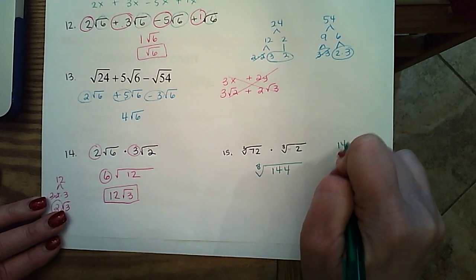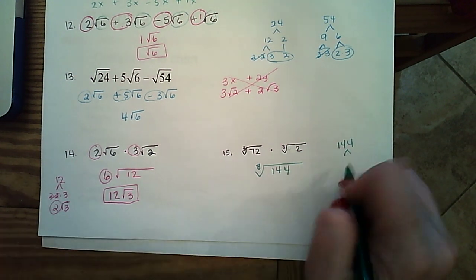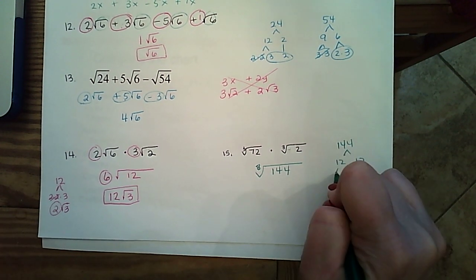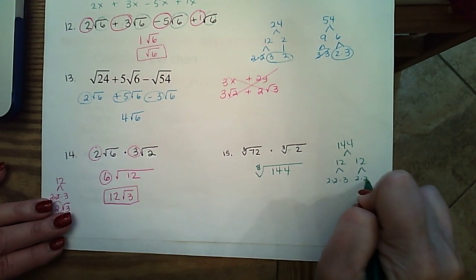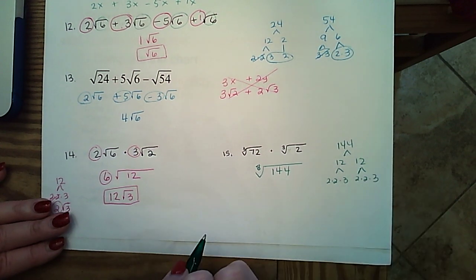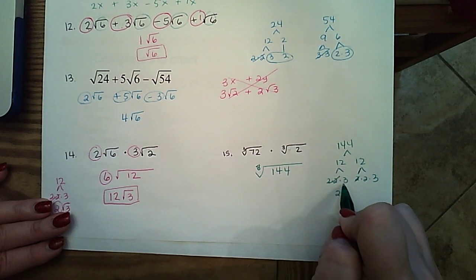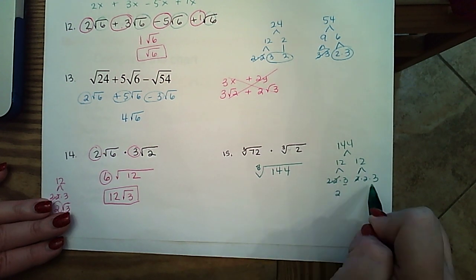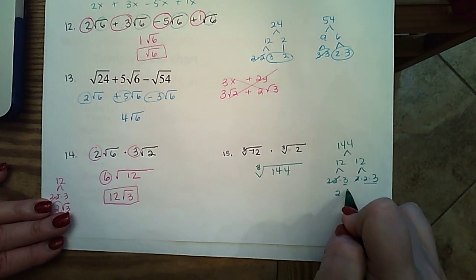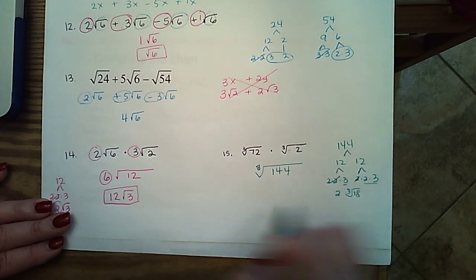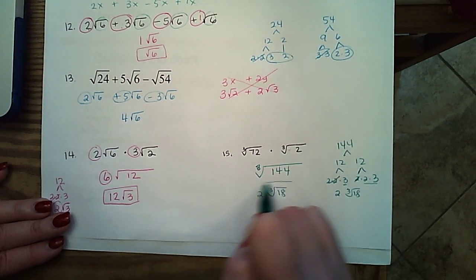So first I'm going to go ahead and simplify my radical. I'm going to find what makes it up. Now with this, it takes 3 to get out of my house. So 1, 2, 3. Nobody else can get out of my house. So I have what? 9 times 2 is 18. So it simplifies to 2 cubed roots of 18.